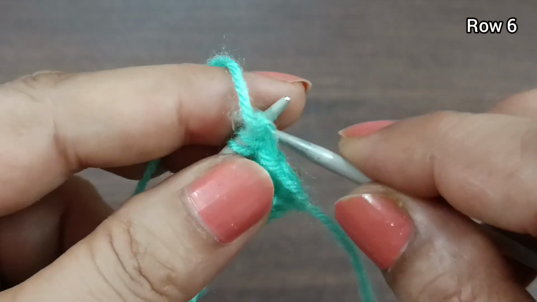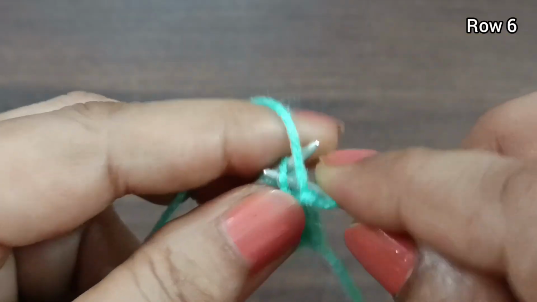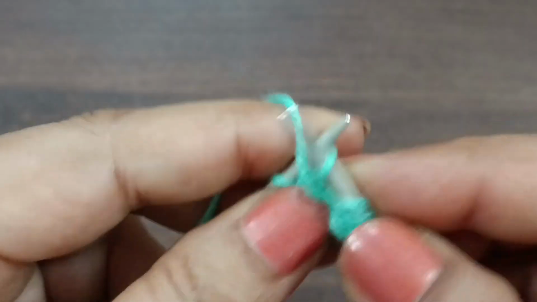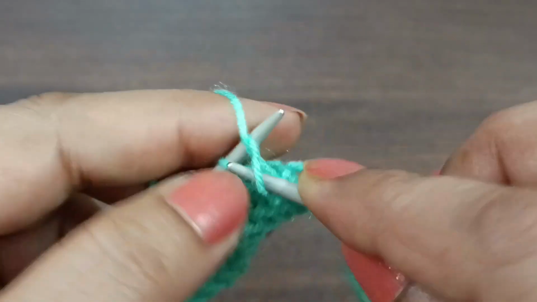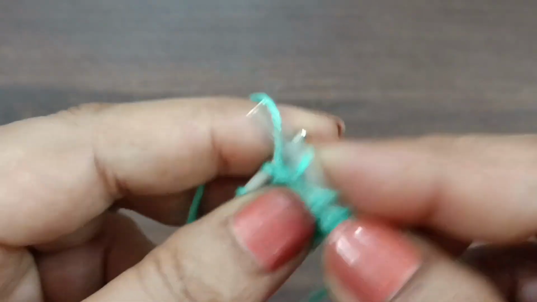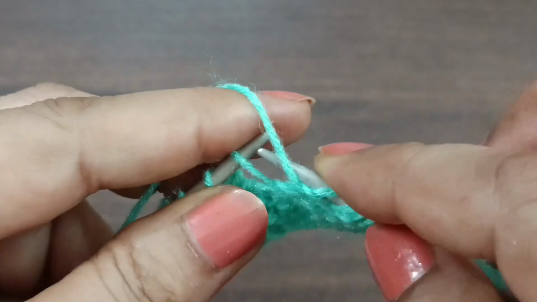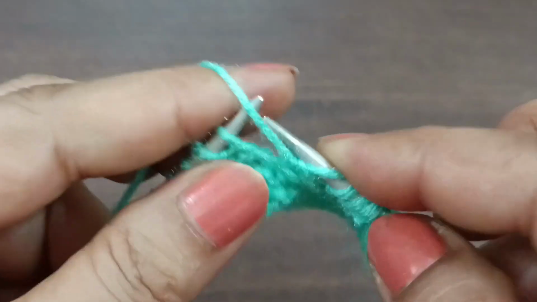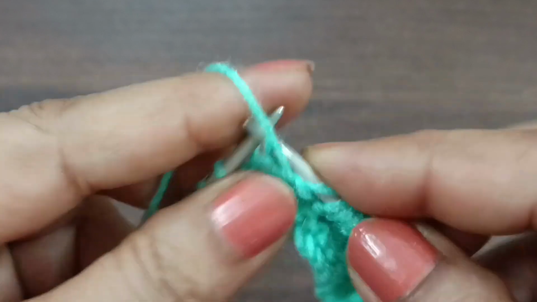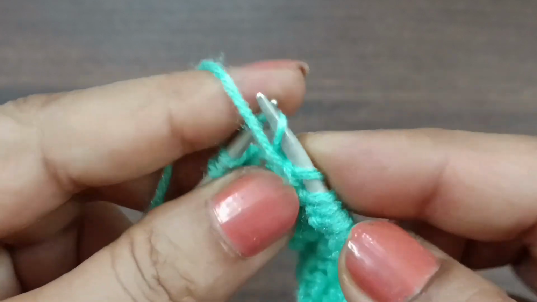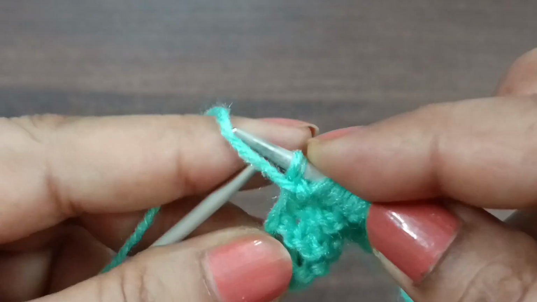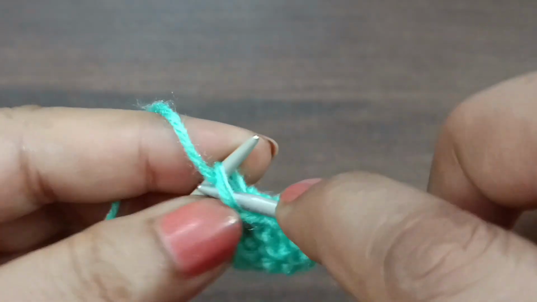This is sixth row and wrong side row. Again in this row purl all these stitches till the end of row. Purl edge from wrong side.